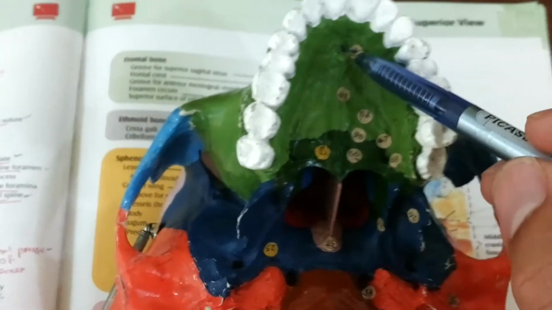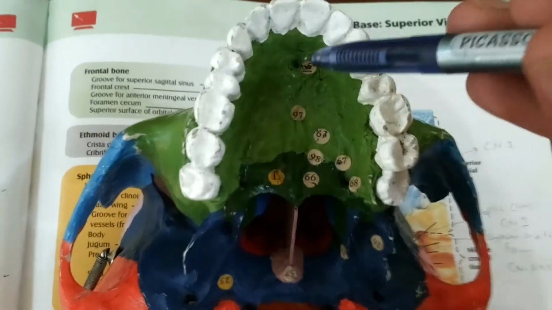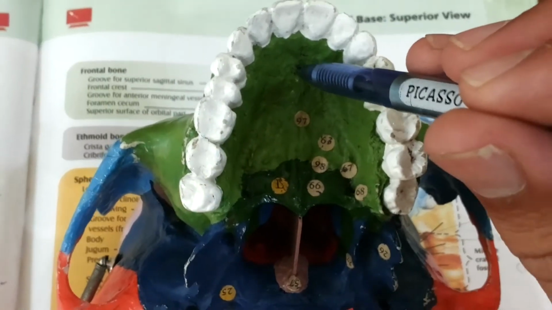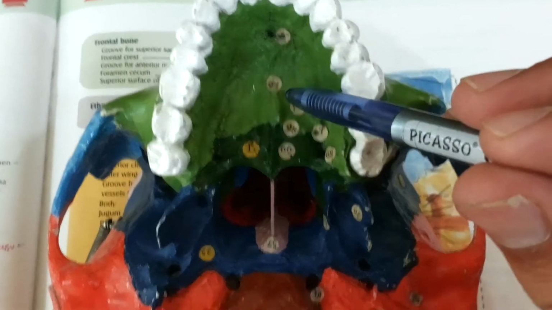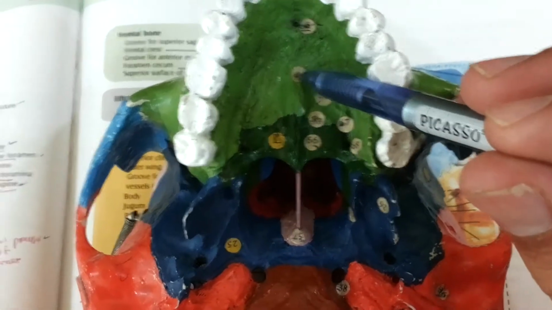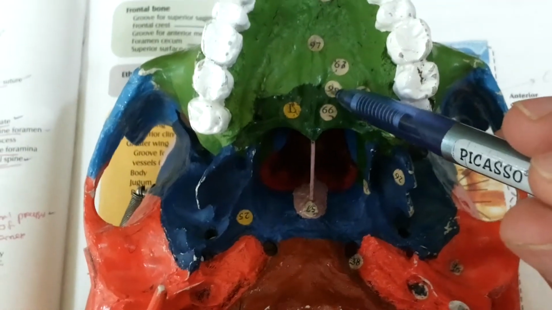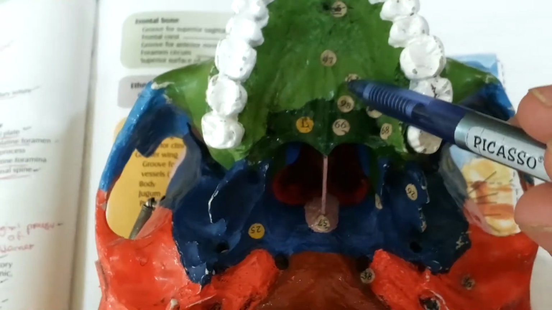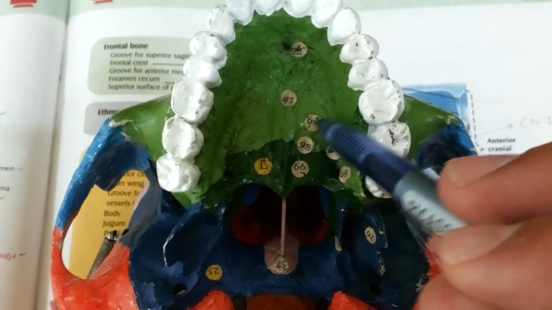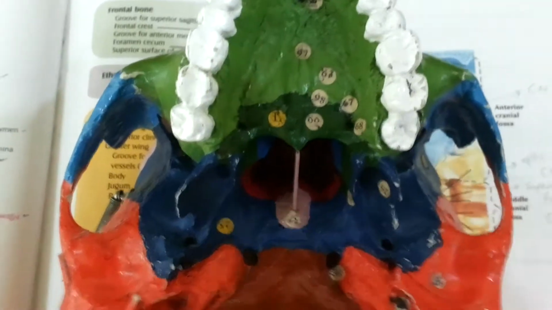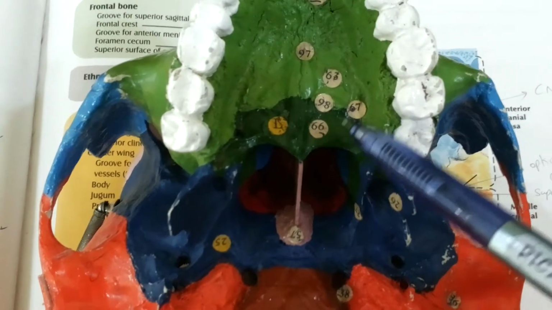This is the alveolar processes, the incisive fossa, the intermaxillary suture, the palatomaxillary suture, the palatal process of the maxillary bone, and this is the horizontal plate of the palatine bone.